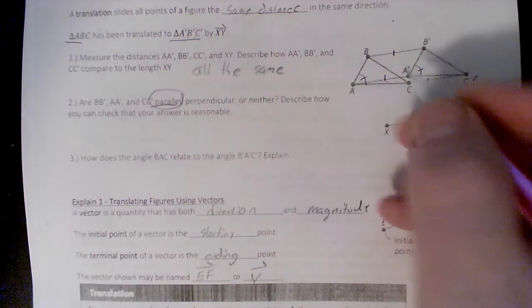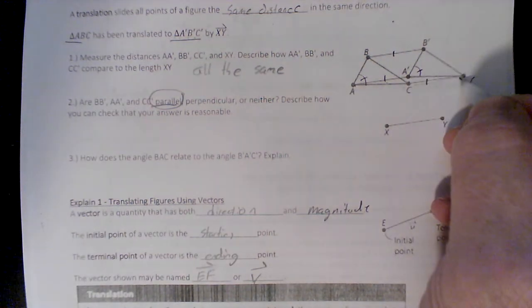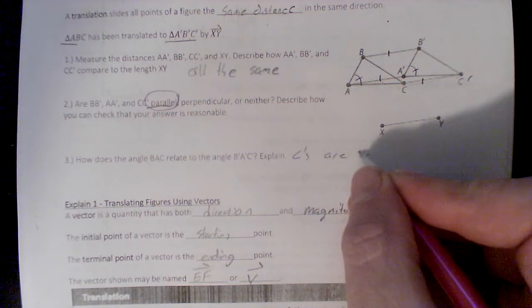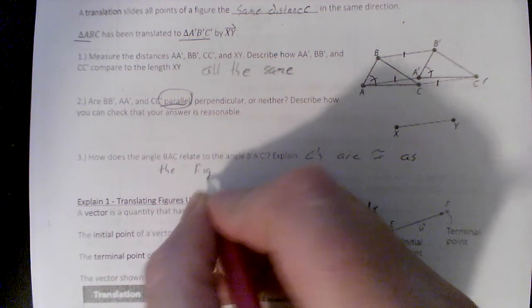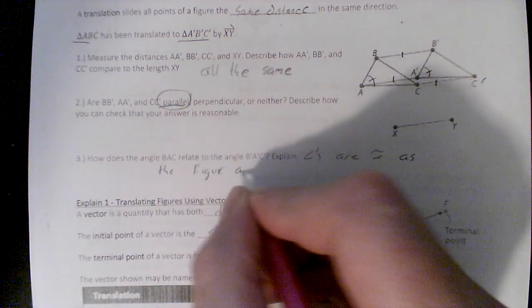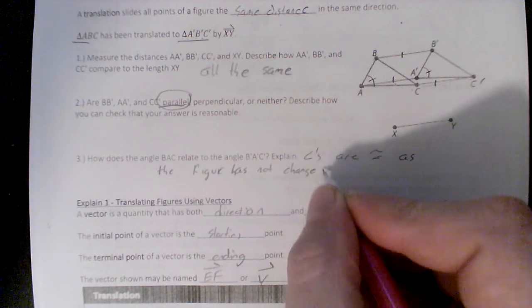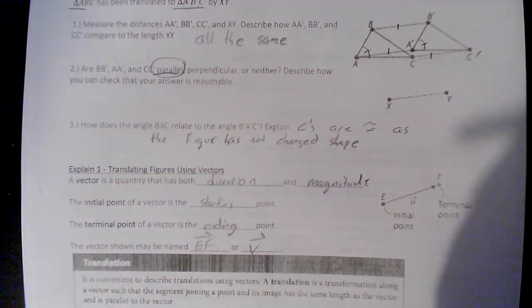And so how does the angle of ABC relate to A prime B prime C prime? Well, since it's the same figure, those angles are congruent, as the figure has not changed shape. And that's the idea of a translation, right? Your figure doesn't change shape, it just changes position. It doesn't even rotate, it just slides along.